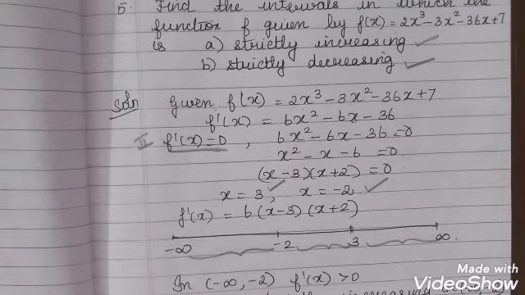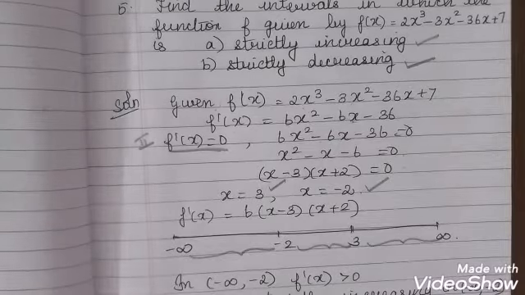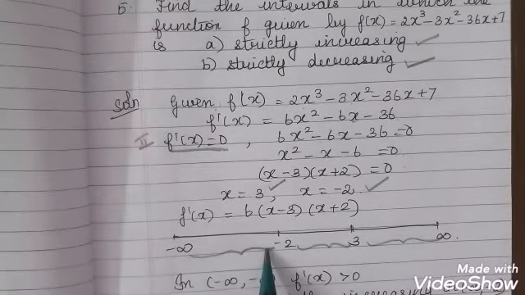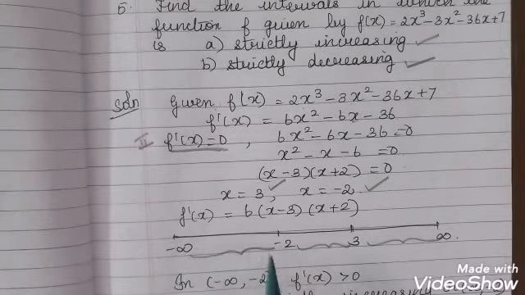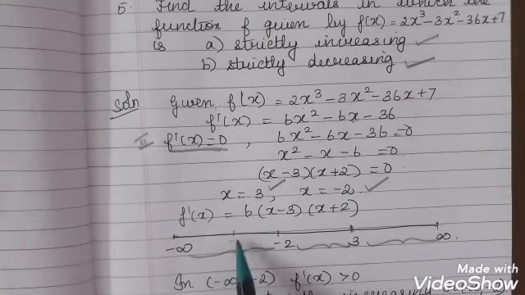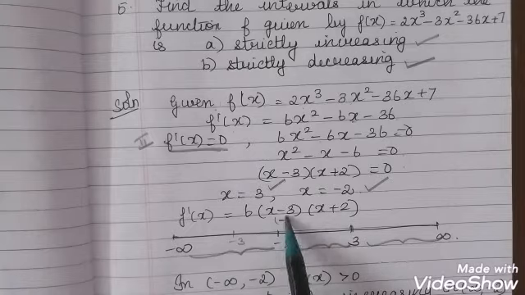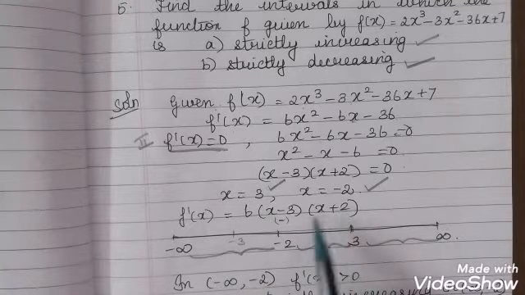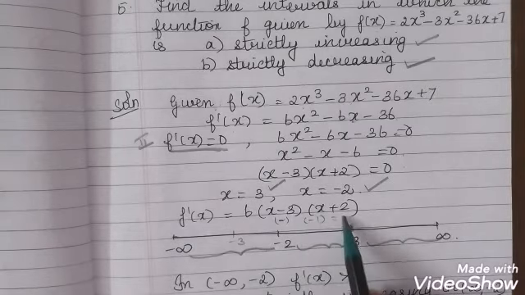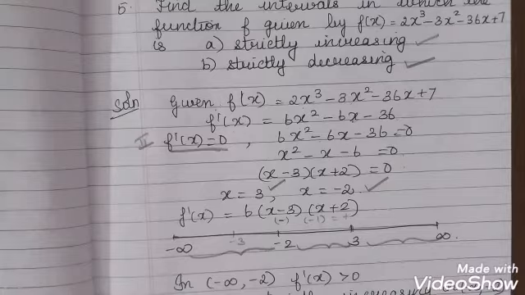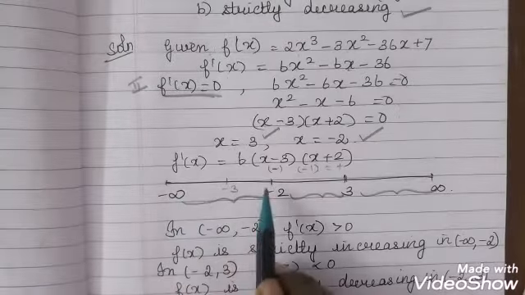Now you will have to check in all the intervals. Minus infinity to minus 2. What can we do? Can we take a negative value in this case? Yes, I'll just take it as minus 3. When you substitute minus 3 here, what will you get? You will get a negative value. When you substitute minus 3 here also, minus 3 plus 2 is what? Minus 1. So you will get it as minus. Minus into minus is what here? It's nothing but plus.